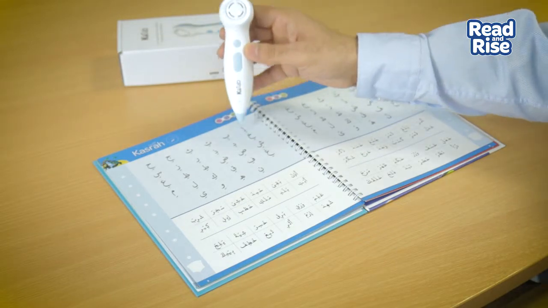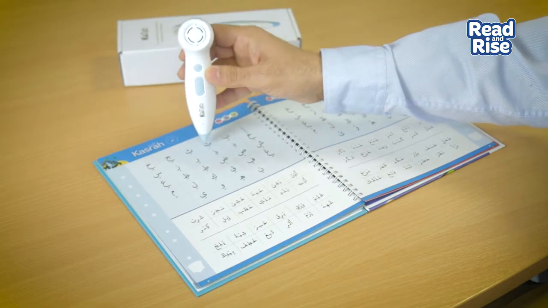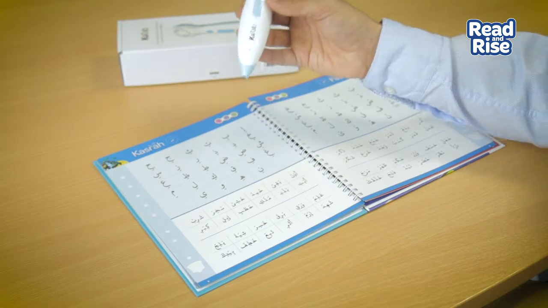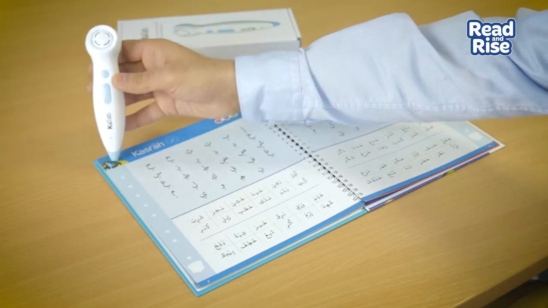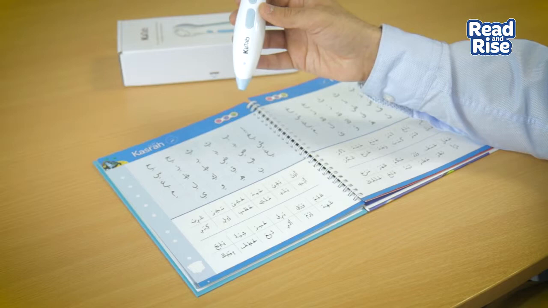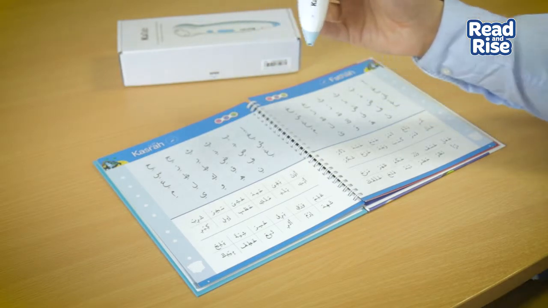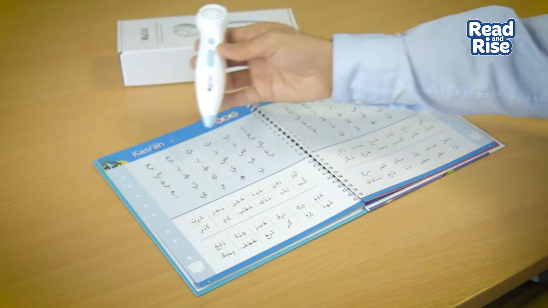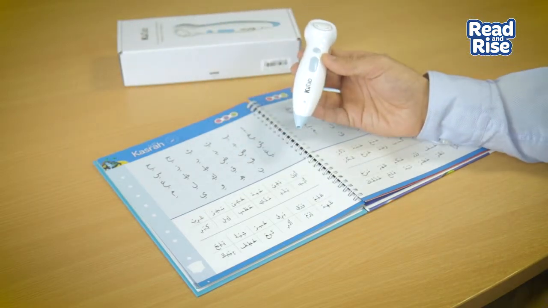So I would do that. E, B, T. And I can now check if I've got the answer right by clicking on the island icon. Kasra adds an I sound to a letter. So kasra adds an I sound to a letter, that's what I've been told, and I can now apply that rule to the rest of the letters in the alphabet section.